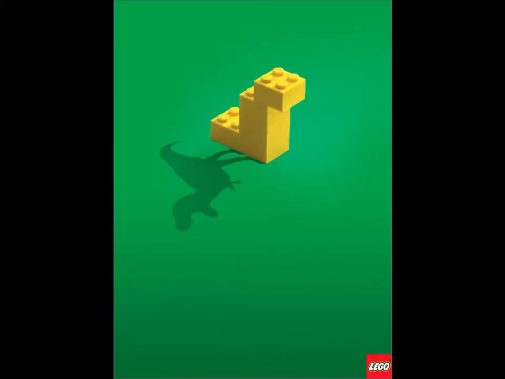So when I go back to this poster, the contrasting color of yellow, that bright color draws my attention. Also the red logo in the bottom corner draws my attention. There's also the contrast of shape. So the Lego blocks are these brick shapes as well as the Lego logo, but that contrasts with a very smooth outline of the shadow of the T-Rex.